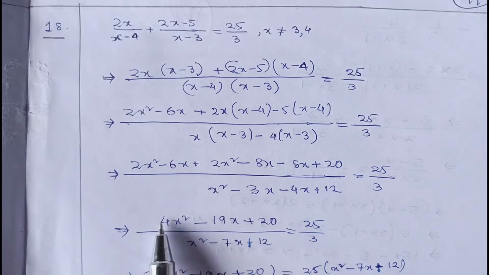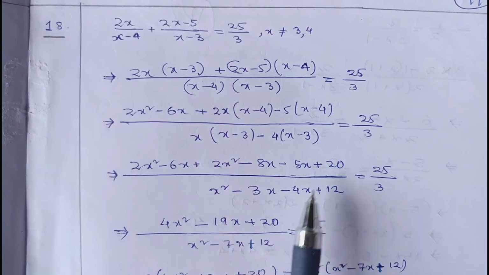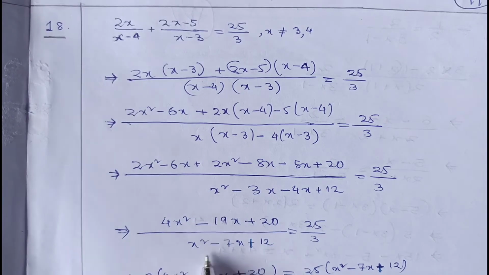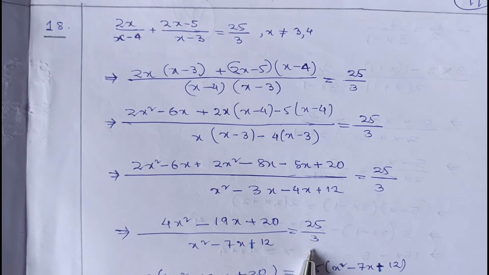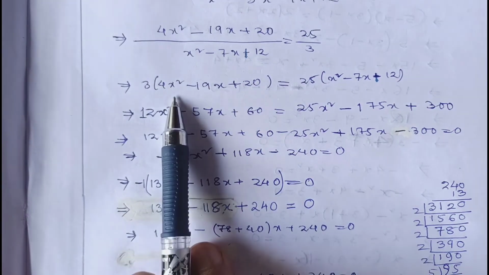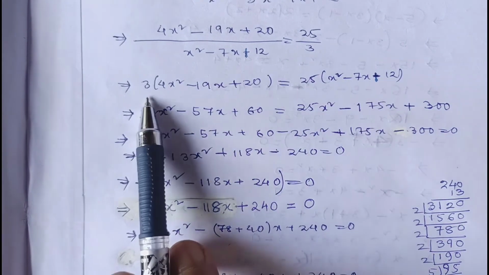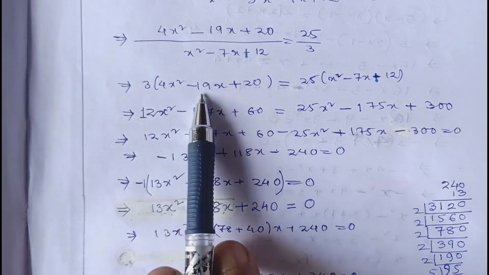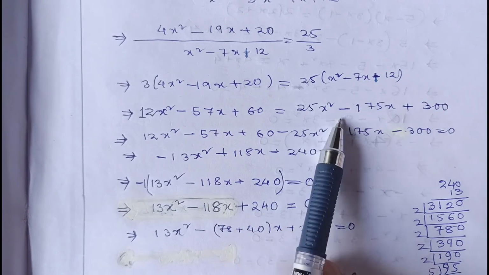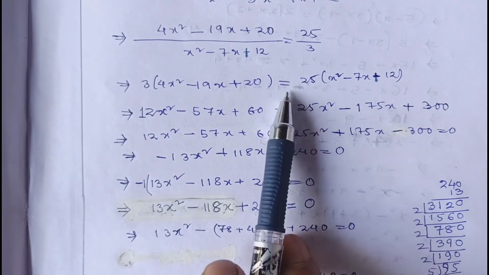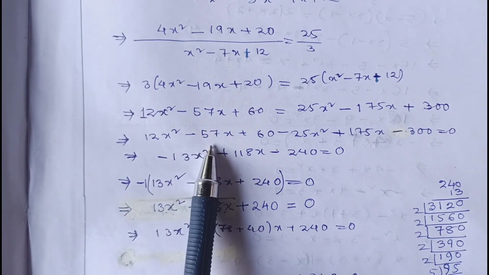Now 2x square plus 2x square will be 4x square. So minus 6x, minus 8x and minus 5x, if these three are added we are going to get minus 19x plus 20, and in the denominator it will be x square minus 3x minus 4x, added, so it will become minus 7x plus 12 equals to 25 by 3. If you cross multiply, then it will be 3 into 4x square minus 19x plus 20 equals to 25 into x square minus 7x plus 12. 3 fours are 12x square, plus minus minus 3 into 19 is 57x, plus 3 into 20 is 60, equals to 25x square, plus minus minus 25 sevens are 175x, plus 25 into 12 is 300. So it will be 12x square minus 57x plus 60.